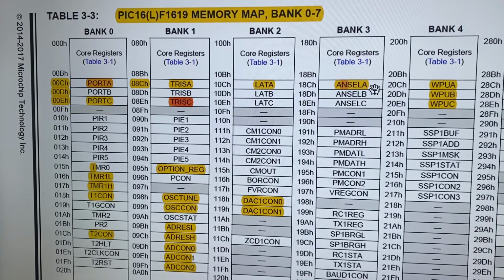So a common error is when you start a code, you have to clear all of these and then configure them. If you don't configure those, your ports will by default be analog. So you can't read any digital input unless you clear these registers. So the first part in any code that you're writing is that you have to clear and configure the registers according to your application. Every port, okay, look at this. This is on bank 3.